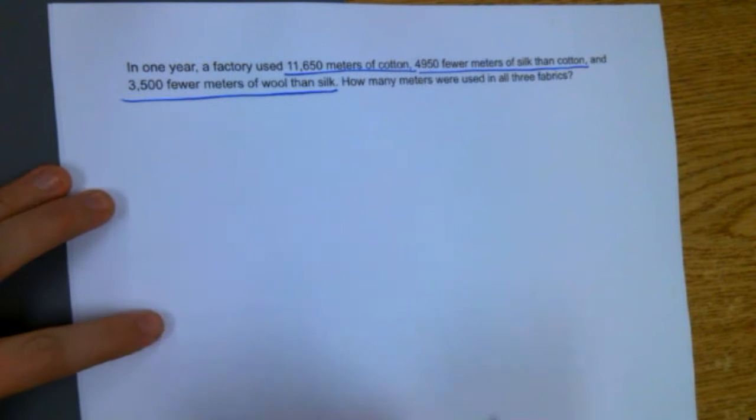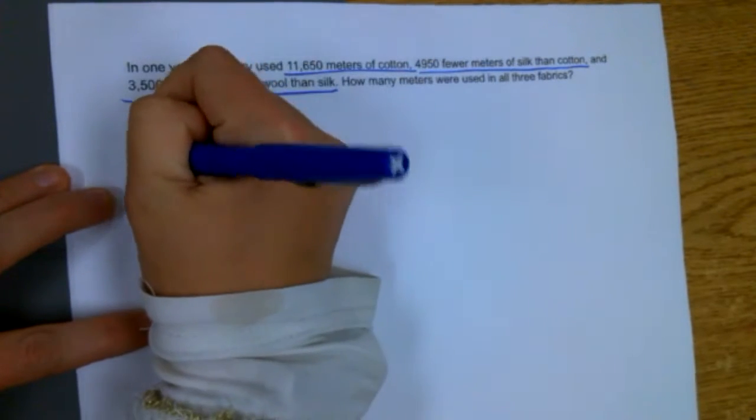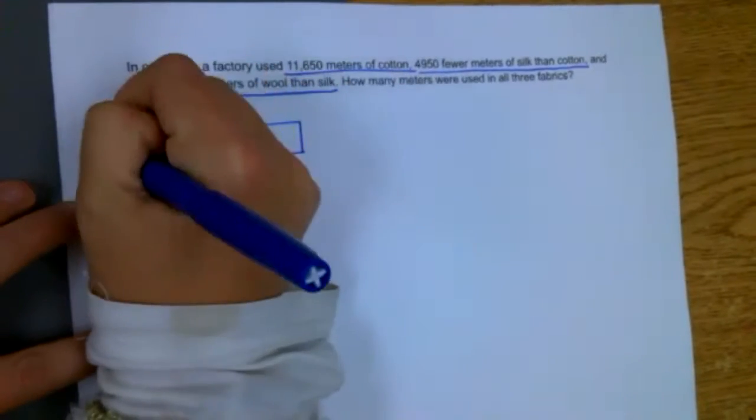Does anyone know of a model that we could draw to help us visualize this problem? Great! Can everyone say what Monique said? A tape diagram will be a perfect model to solve this problem. What would be the first thing we should draw? Excellent! We're going to go ahead and start with our cotton, since we know how many meters of cotton are used.